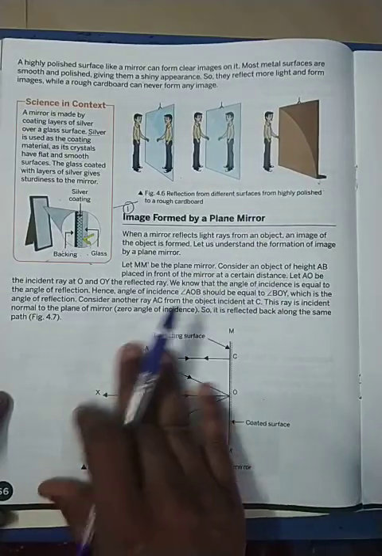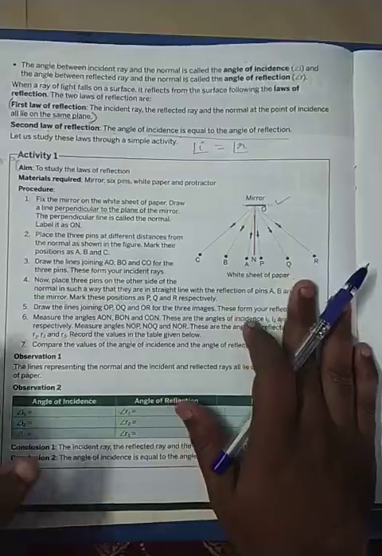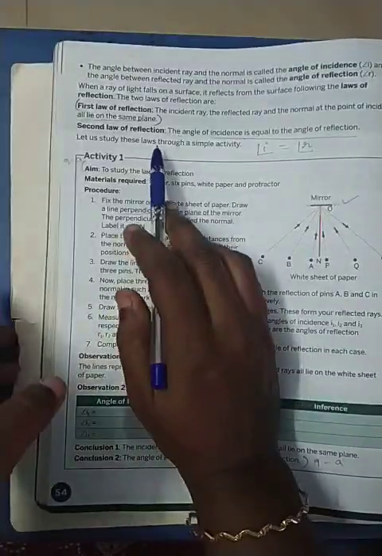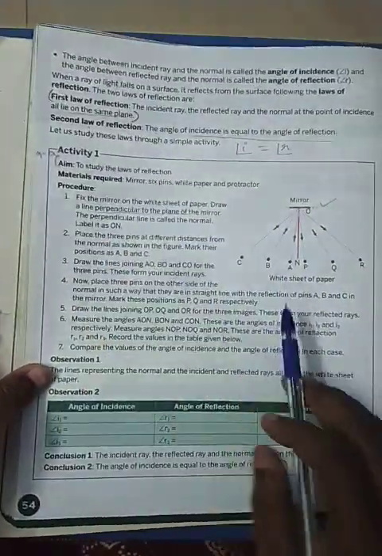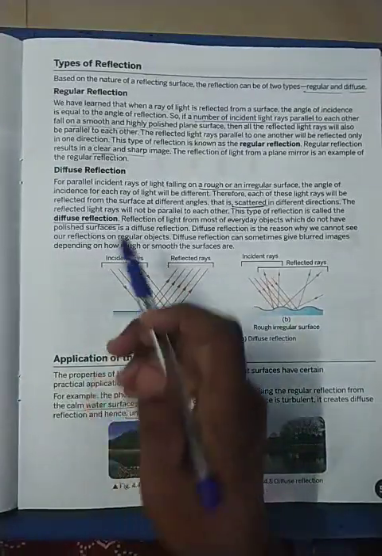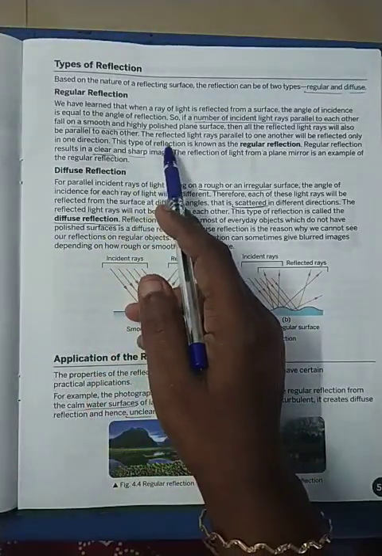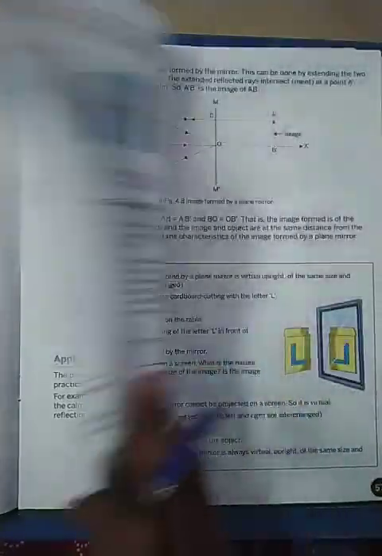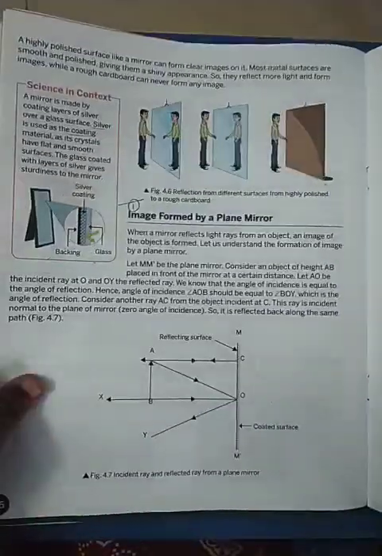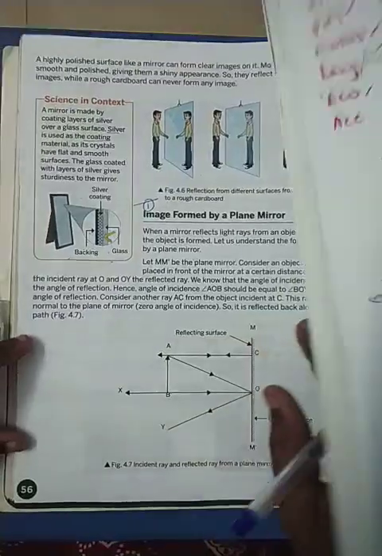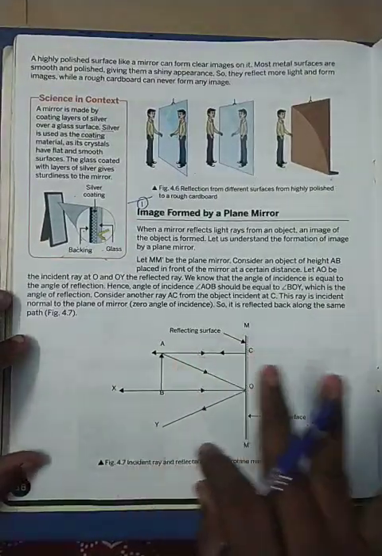In the previous video, we were talking about the laws of reflection: the first law, the second law, what the incident ray and the reflected ray are, and the two types of reflection, regular and diffused. Now we are going to discuss how the image is formed by the plane mirror.